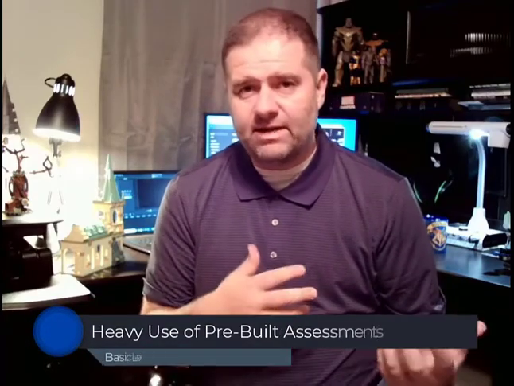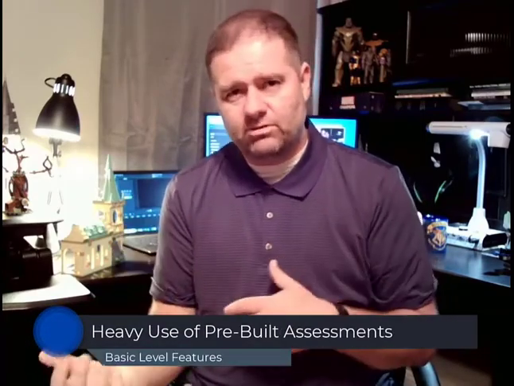That's why it's static. Also, when you start getting into your assessment level on the basic side, you're probably going to mostly use the pre-built assessments, some of the pre-built questions, multiple choice, true/false, things like that, that will run on their own separate slide as you build those parts out. So that's a lot of the basic type of stuff.